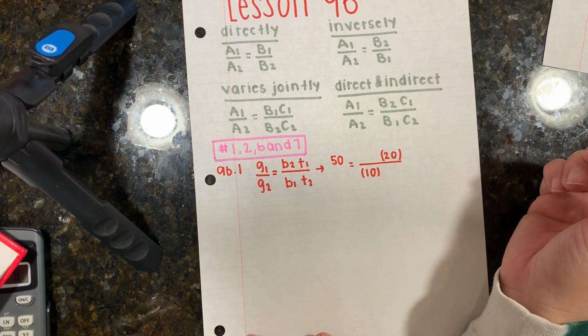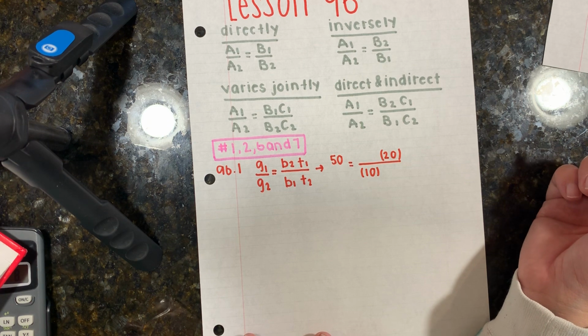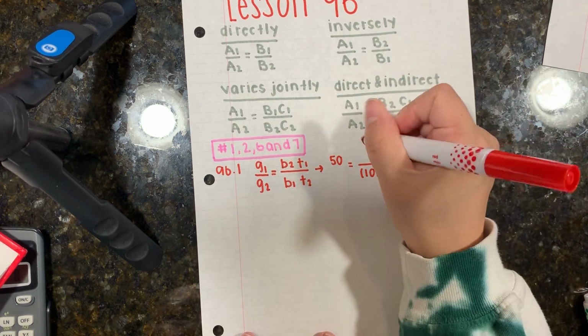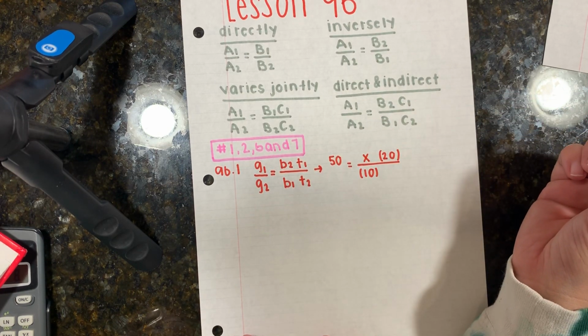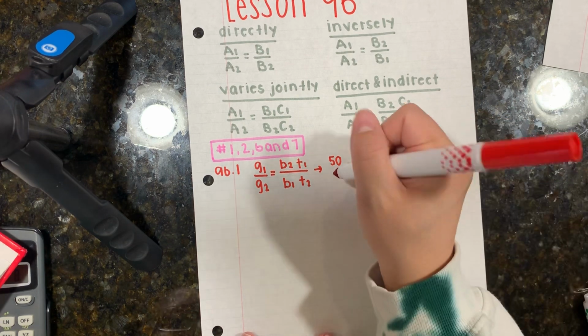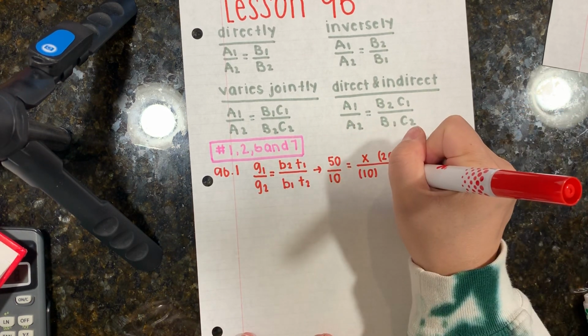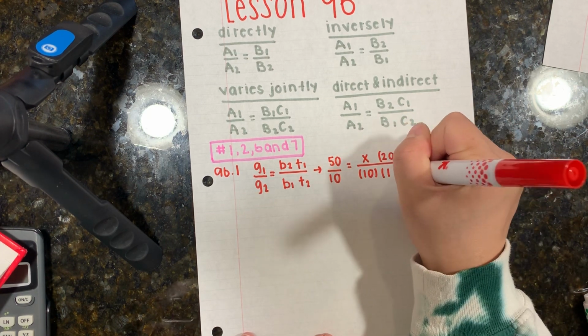Now we are solving for how many boys there were when there were 10 girls and 100 teachers. So we're solving for the number of boys when there were 10 girls. G2 would be 10, and then our T2 would be 100.